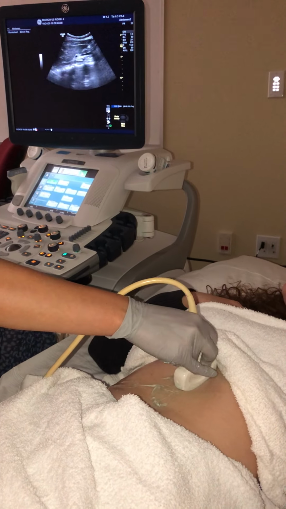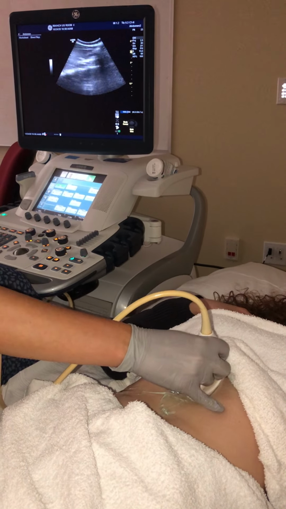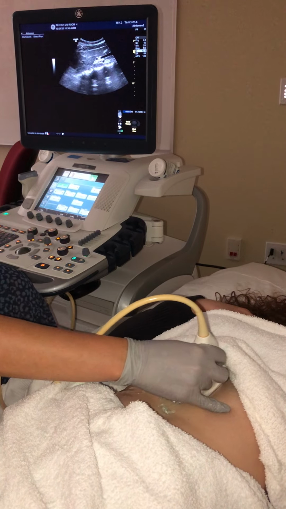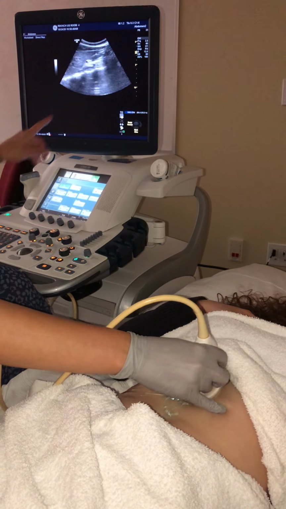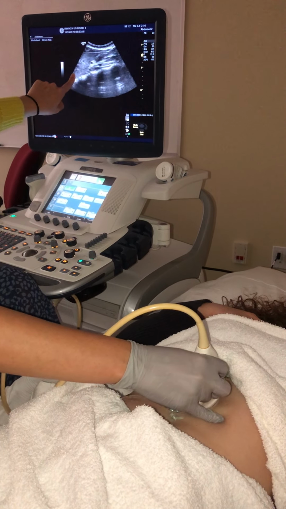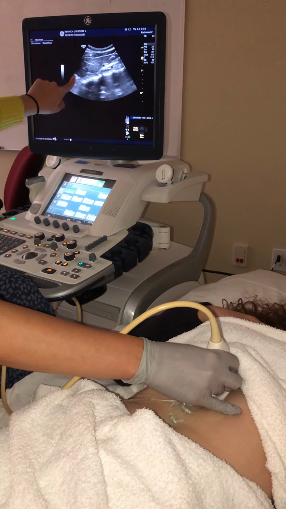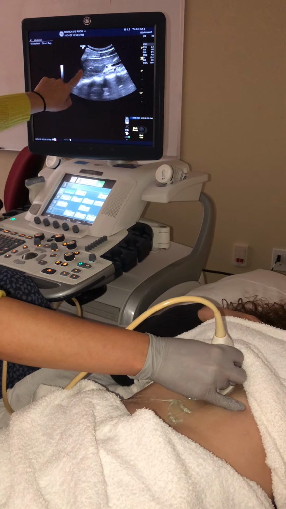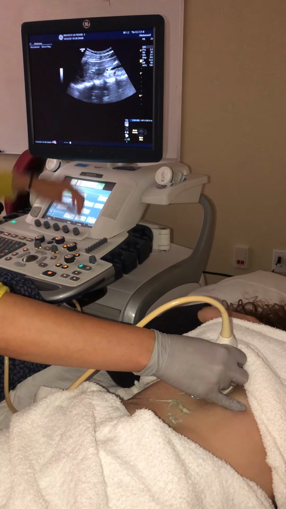So we start right here, sagittal transducer position. It's going to give us our sagittal left lobe. I'm moving up pretty high on her. As you can see, we're cutting off a little bit of this left lobe tissue, so we want to scoop up, and we're going to get that to come into focus here. So we're seeing more of that tissue there.